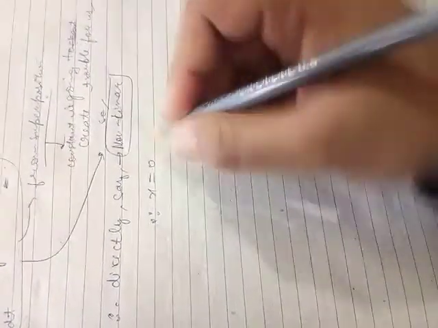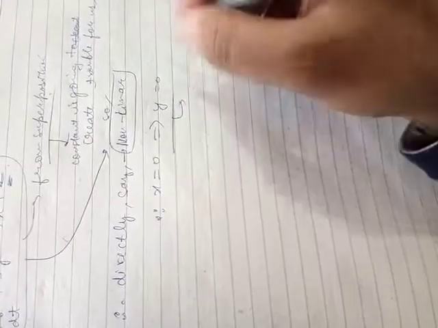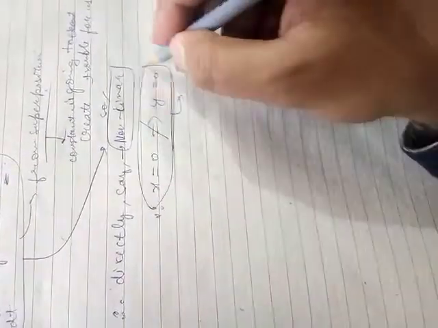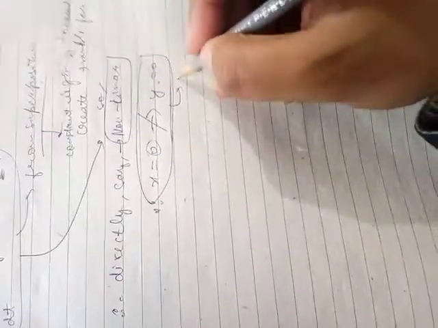Which non-linear? This is non-linear because on x equals 0, we are not getting y equals 0. This should hold for linear, but here it is not. On putting x equals 0, we are not getting y equals 0. So therefore non-linear.